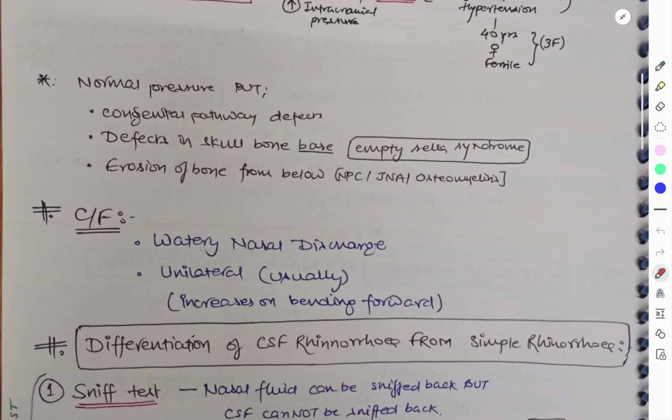What are the clinical features? Clinical features are watery nasal discharge, which is usually unilateral and increases on bending forward. Very important, it increases on bending forward.